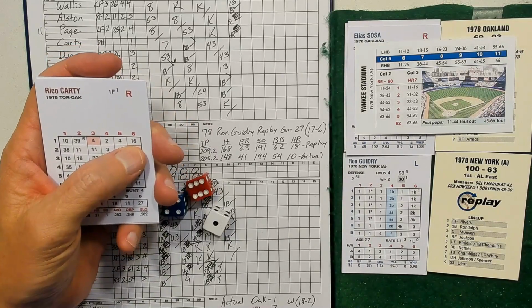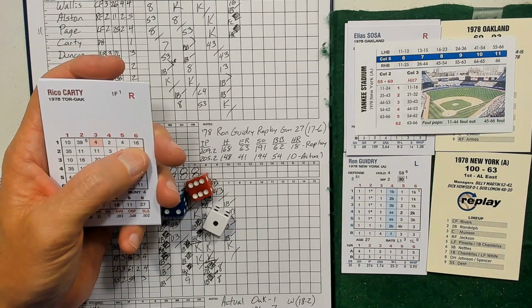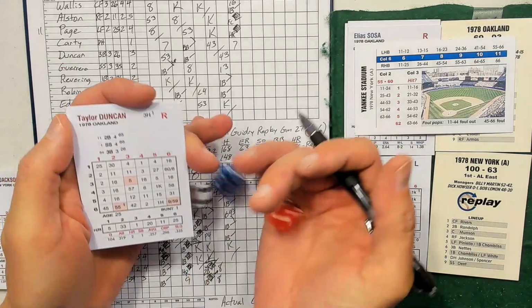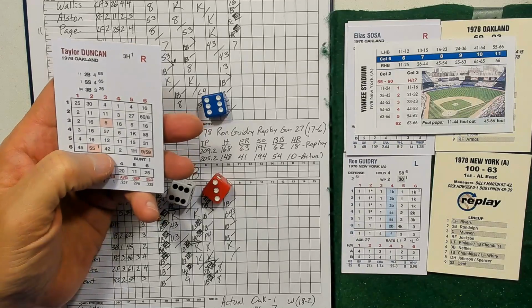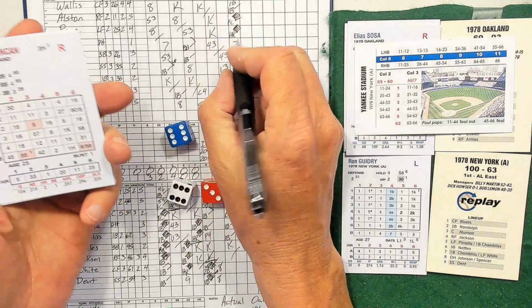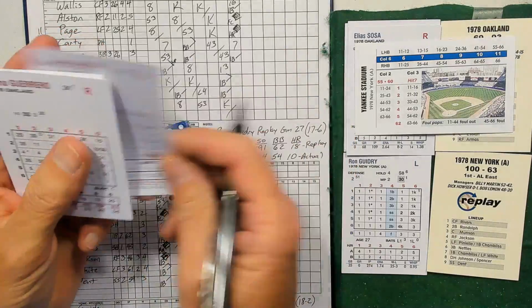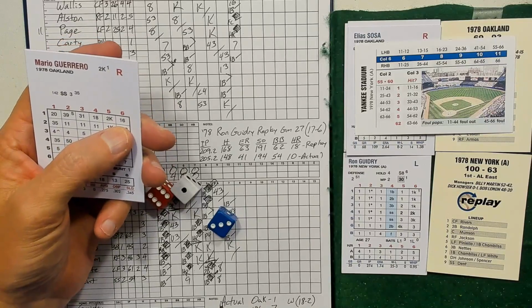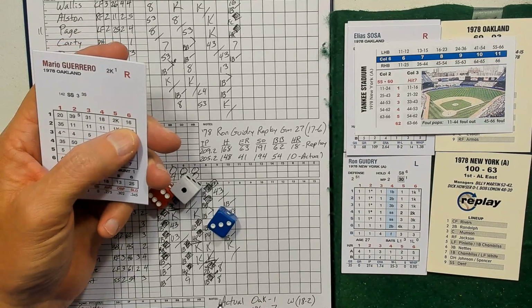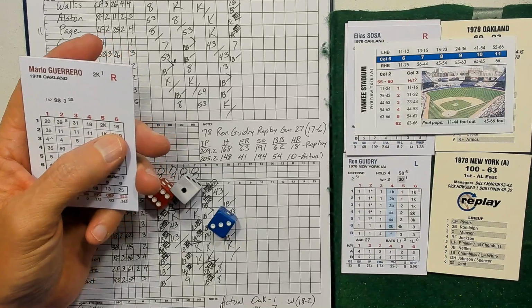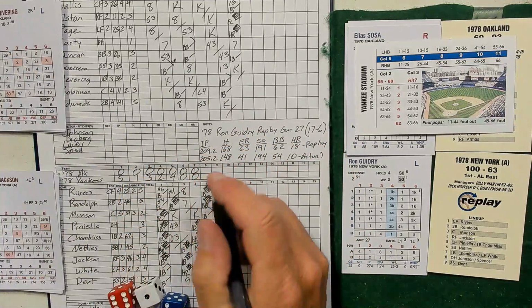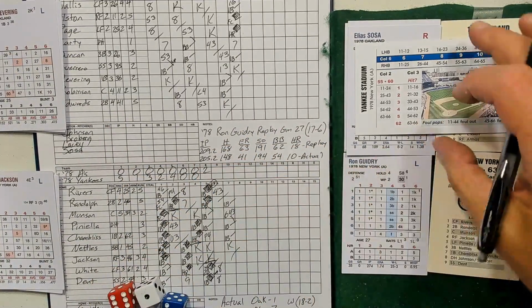Rico Carty with a 6-1, and then a 6-4, a 16, and an 18 is going to be a fly to left. 2 away. Taylor Duncan, 3-6, 42, and that'll be a single. Six 1, 16, and a 6-3, 17, and that's going to be a fly to left. That'll be a strikeout, actually. A's get 2.